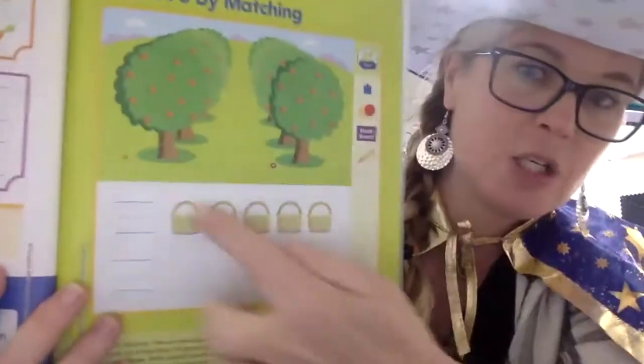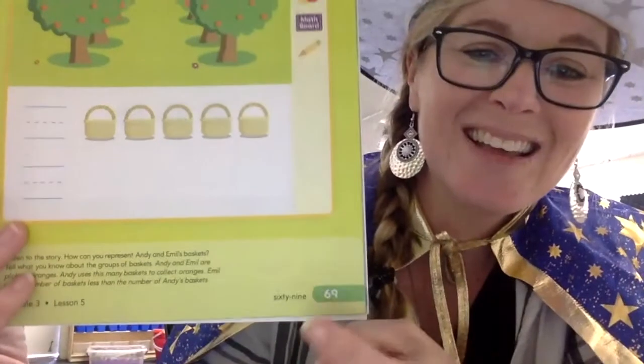Today, in your book, you are going to be on page 69. That is the number 6, 9. Okay, let me show you in your book what it looks like. It is this page. Those are orange trees. 6, 9. Oh, you don't have your math book? Okay, pause the video. Go get your math book and a pencil.